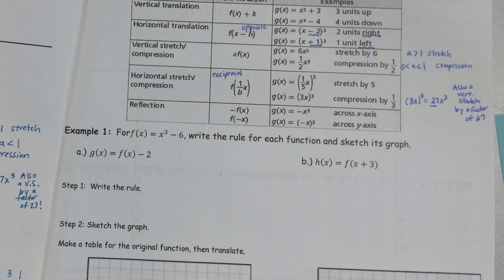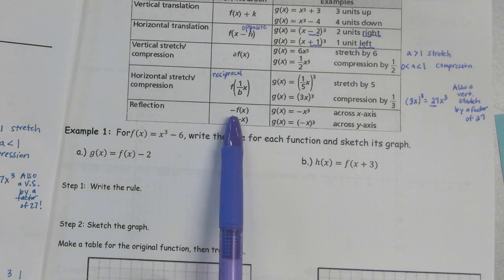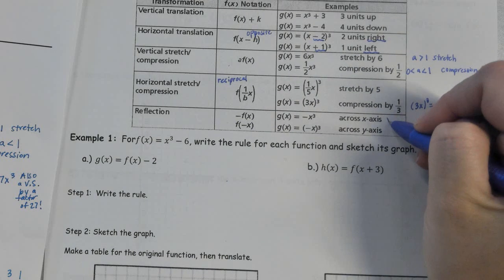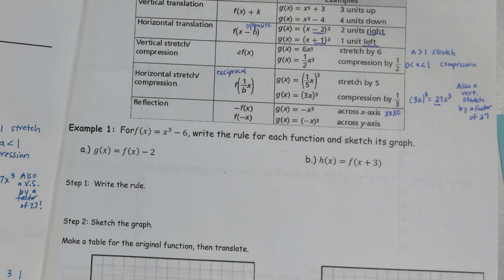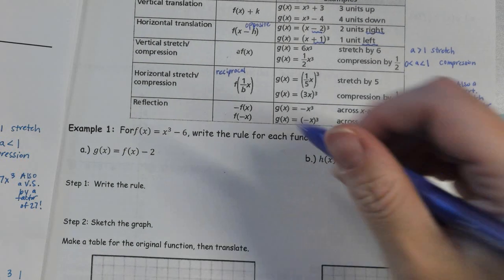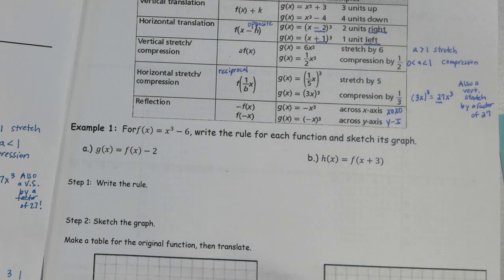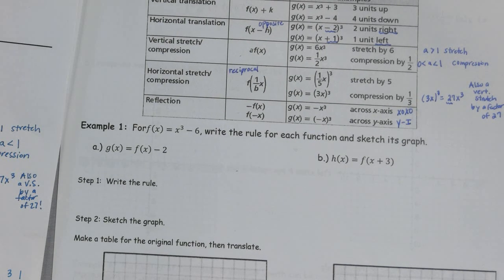And then of course we have the reflection. So a reflection can be applied to the outside of f of x. And remember, I remember that by thinking xo, xo. If it's across the x, it's on the outside. And then I remember if the negative is applied to the inside, y and I rhyme. So across the y-axis, that negative would be inside. And those are just a couple of things to help me remember where it's going to go.